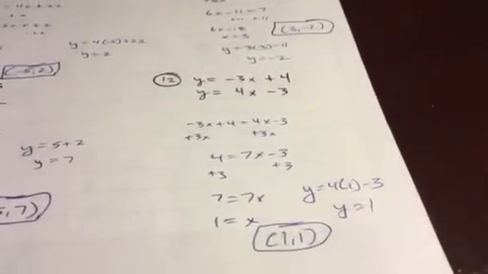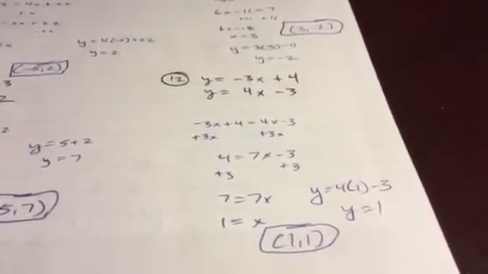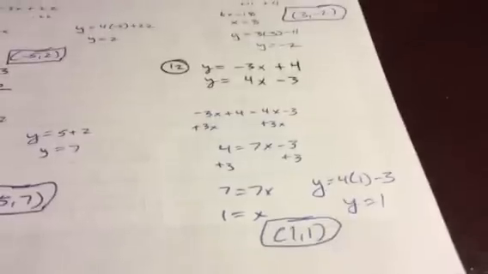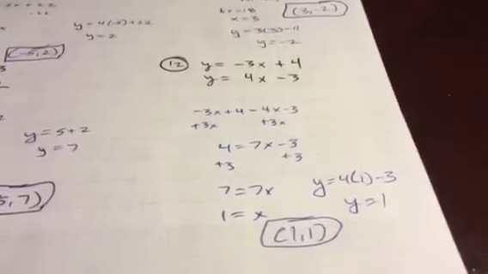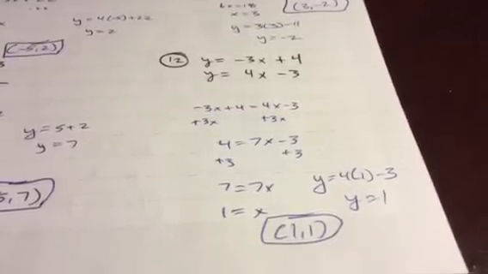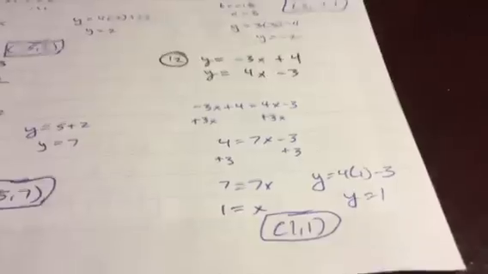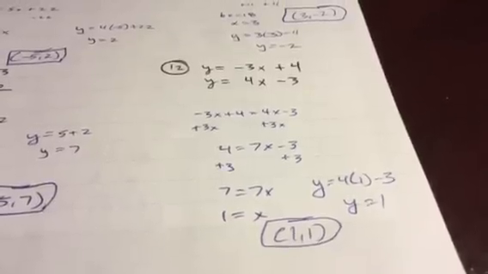And lastly on this page, again, you're going to have 6 of these total. You practice 12 for your quiz review. You're going to have 6 total on your test. Negative 3x plus 4 is equal to 4x minus 3. Add 3x to both sides. Then add 3. X is 1 and y is 1.